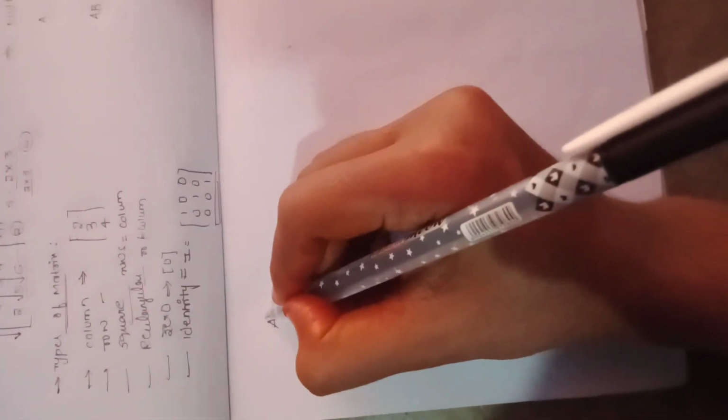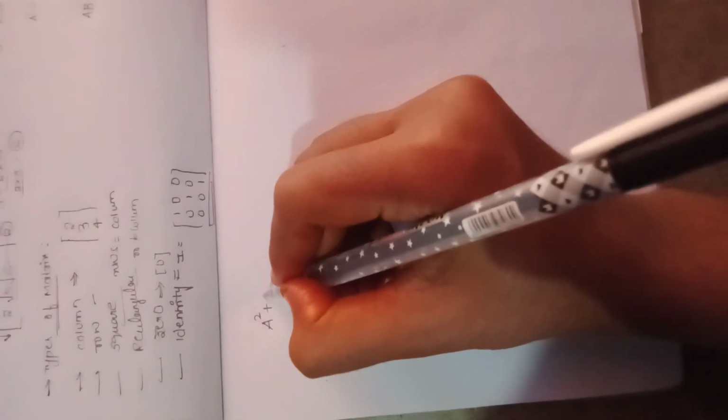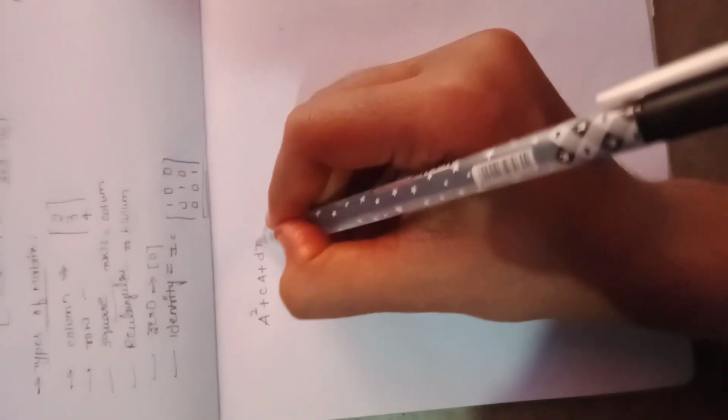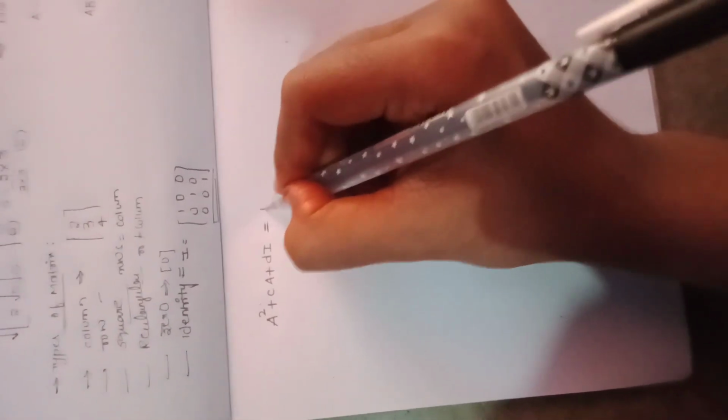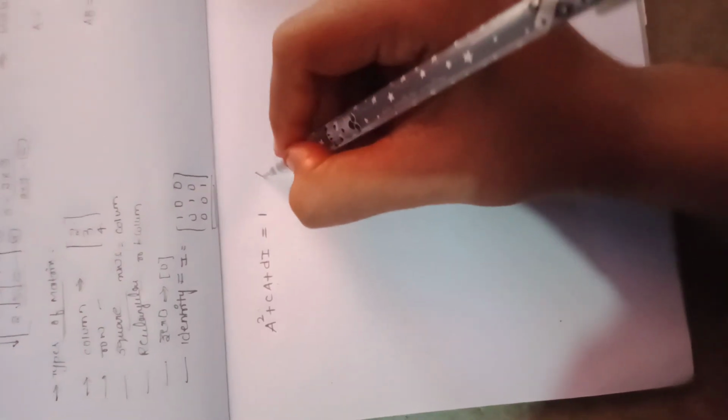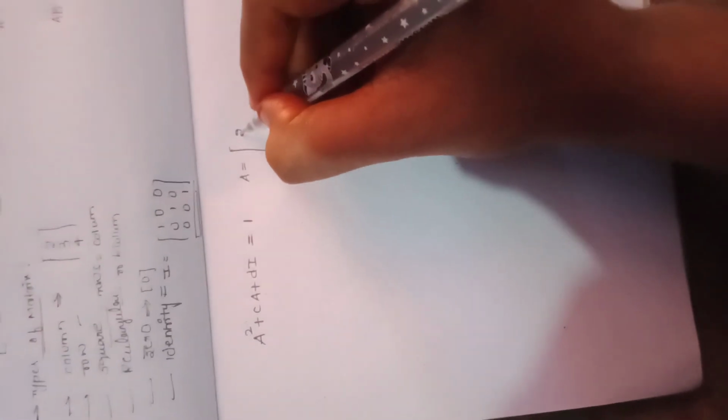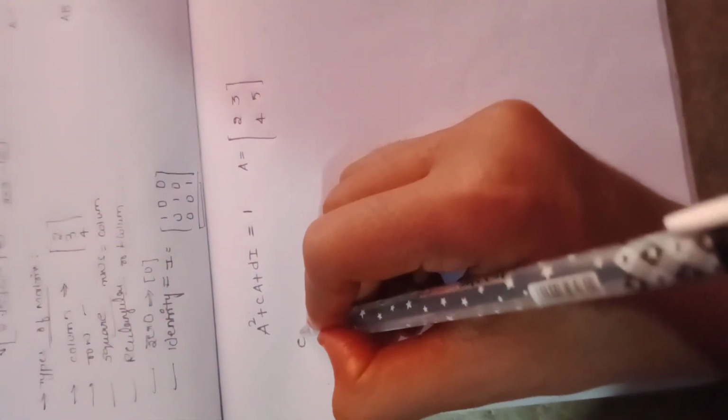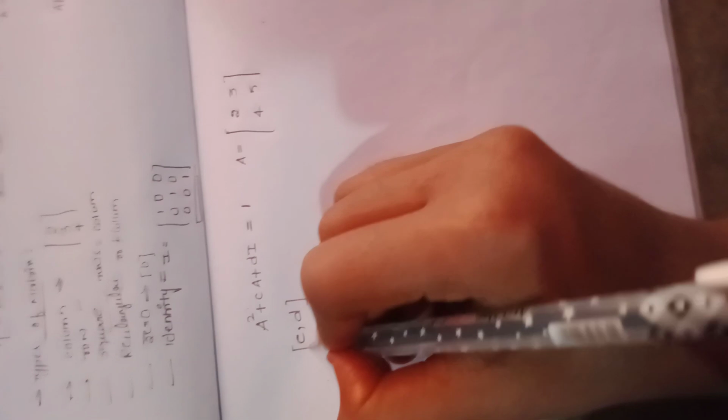Let me discuss a previous year question which I collected from the previous year JEE Mains. Here it is given that A squared plus CA plus DI is equal to 0. They have given the matrix A as 2, 3, 4 and 5. This is matrix A. We have to find the values of C and D.